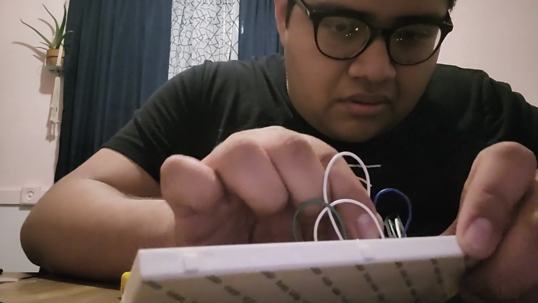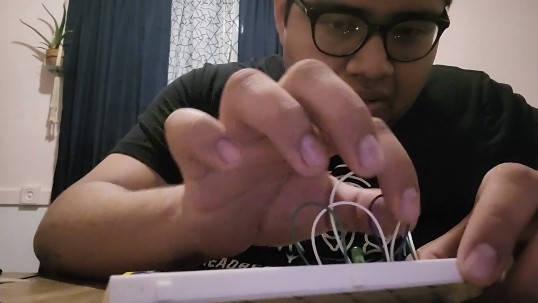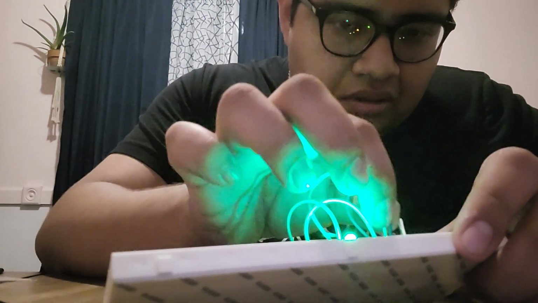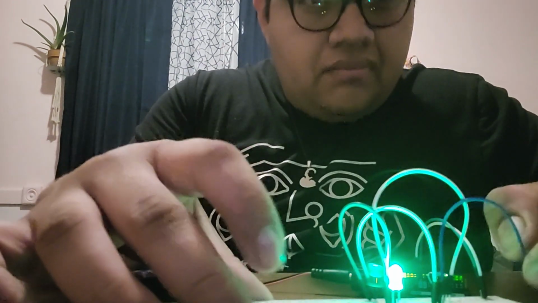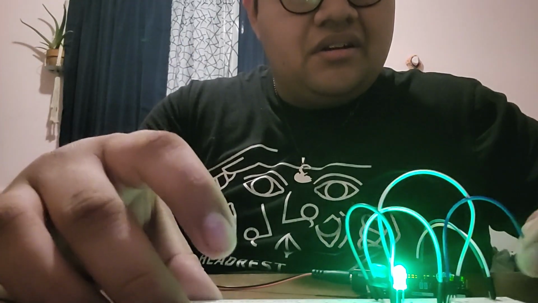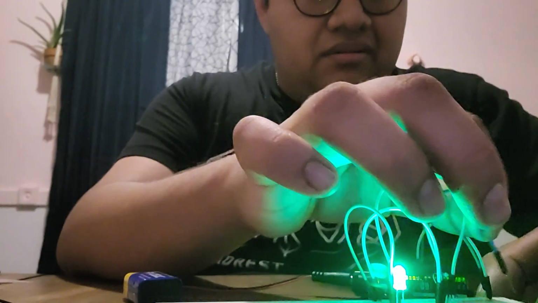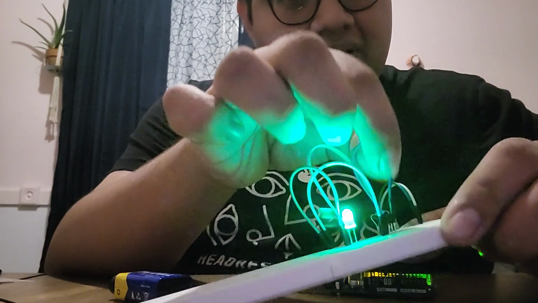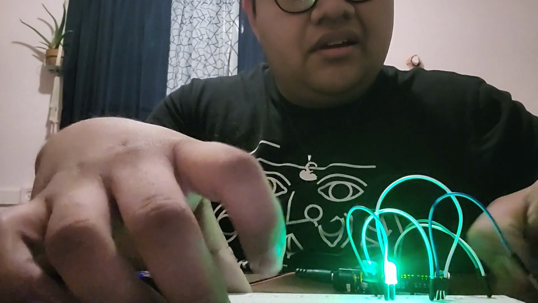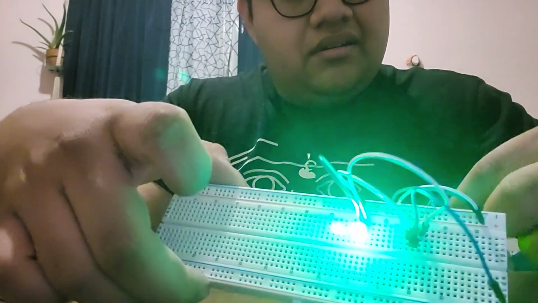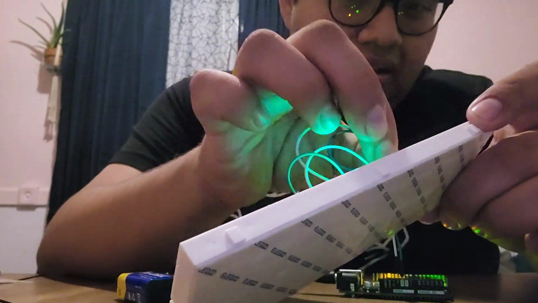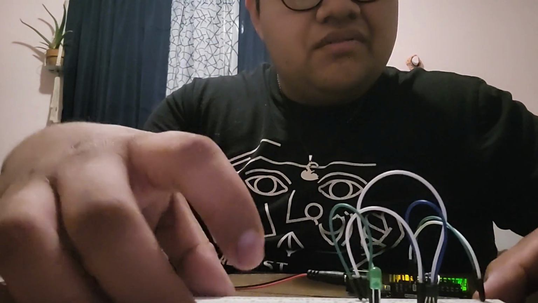Sorry, I unplugged the wrong one. But if our switch is off, our LED turns on. So once again, switch on, LED is off. Switch off, LED on. So okay, that's a basic understanding of it through the use of transistors.